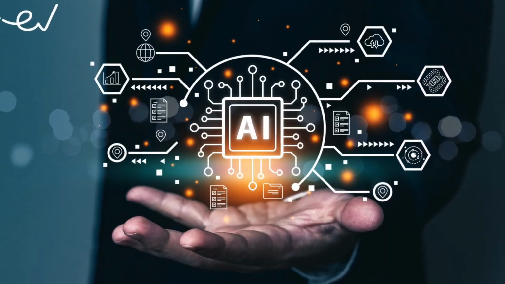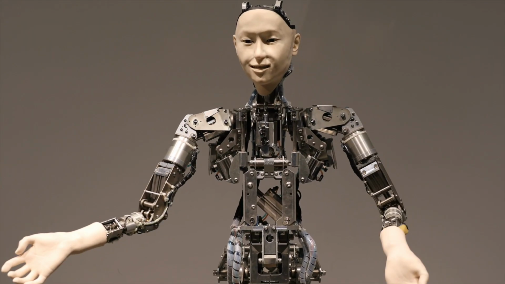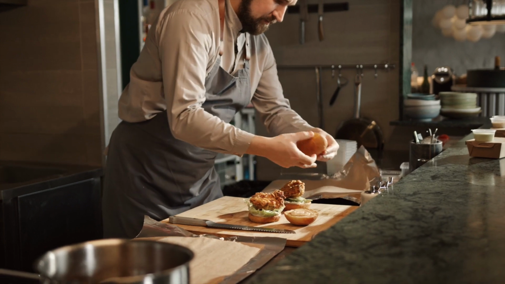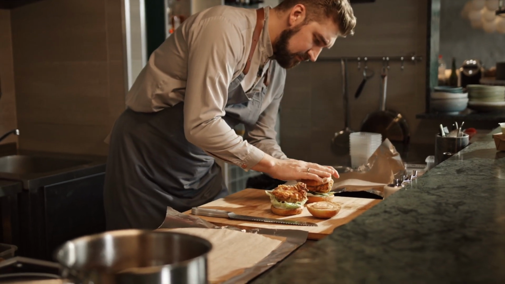If you want to make money online and you don't want to show your face, I have the perfect solution for you: an AI avatar. If you're a cooking influencer, for example, you can make an avatar that looks something like this.